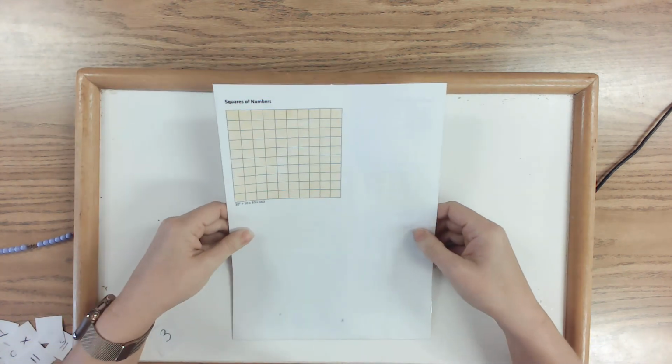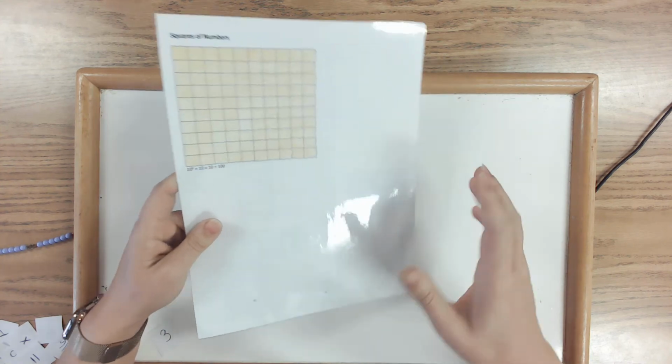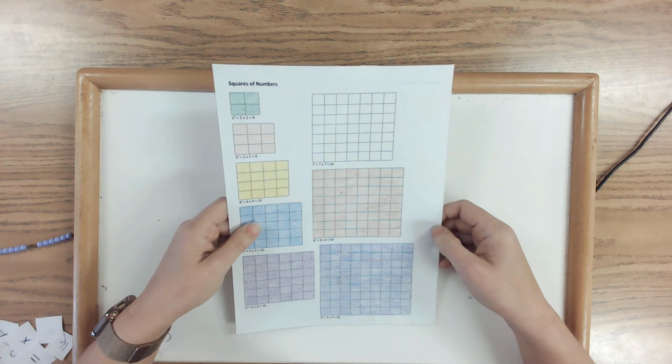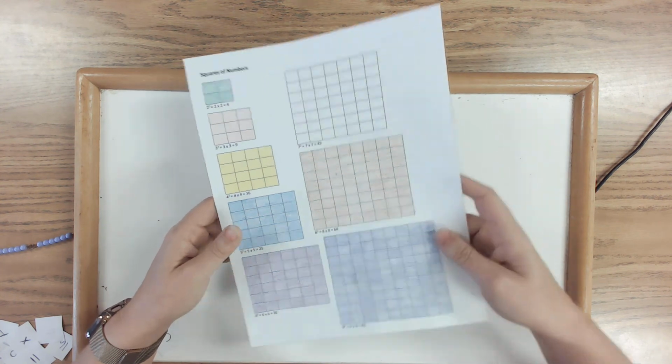It doesn't have to all be on one sheet of paper. You can make a book of them. You can make a scroll of them. It's totally up to you as long as you have this good information here. So I'm going to show you how you're going to do this, the finished product.